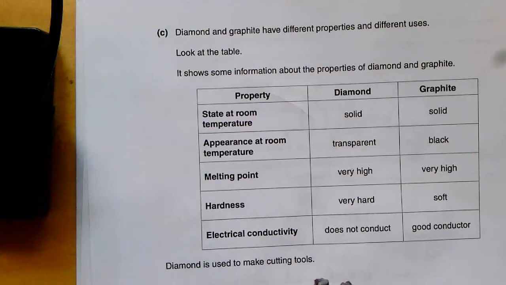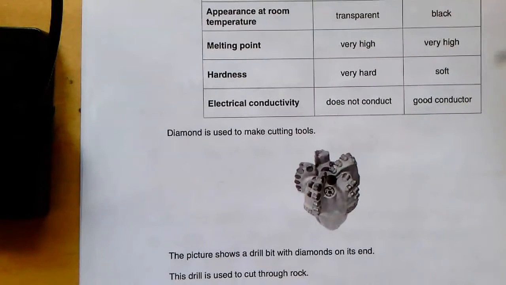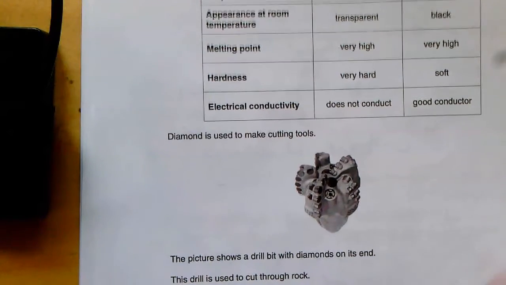Diamond and graphite have very different properties and different uses. Diamond is used to make cutting tools. This shows a drill bit. Explain why it's used to make cutting tools. Use the table to help you.